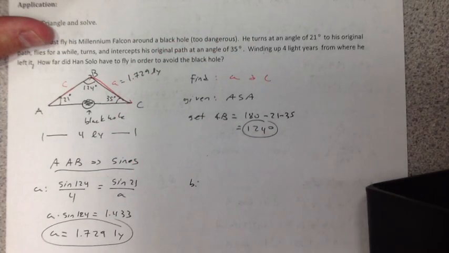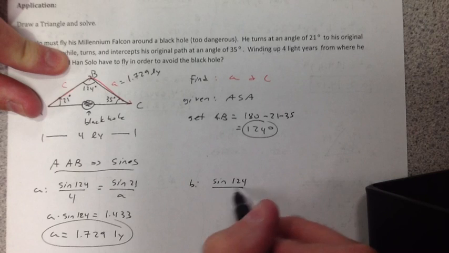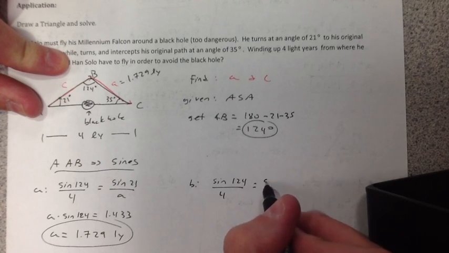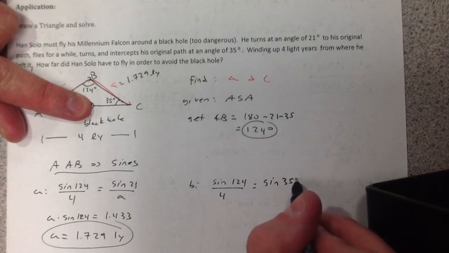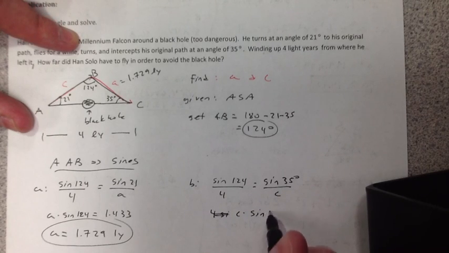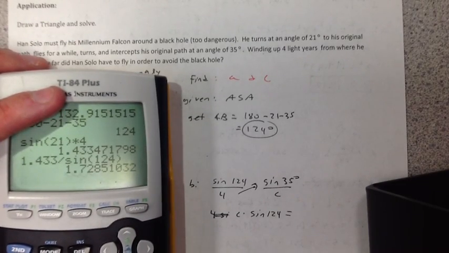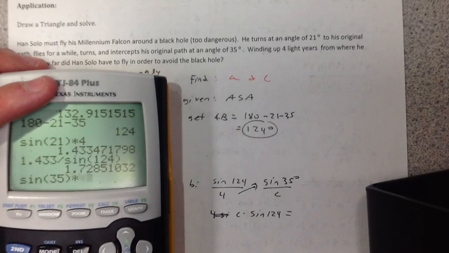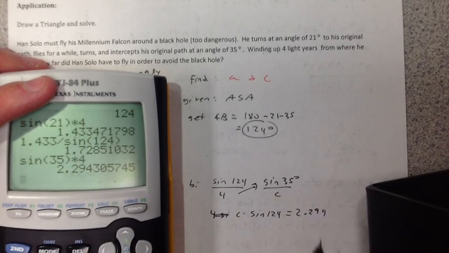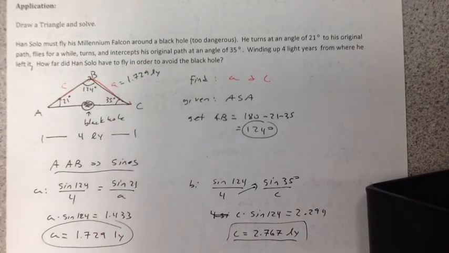Now to get c, same thing. I'm going to use law of sines again. I take sine of 124 over 4, set that equal to sine of 35 degrees over little c. I cross multiply: c times the sine of 124 equals the sine of 35 times 4. That gives me 2.294. I divide that by the sine of 124, and we get c equals 2.767 light years.